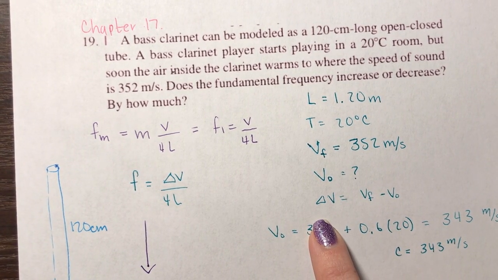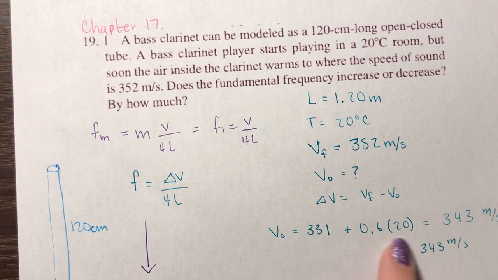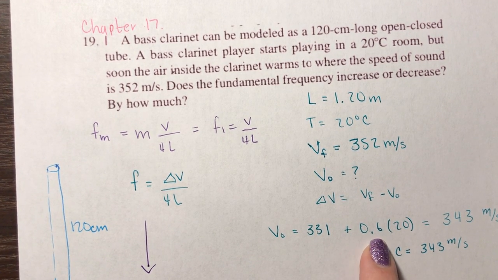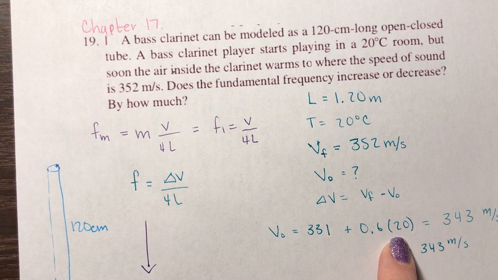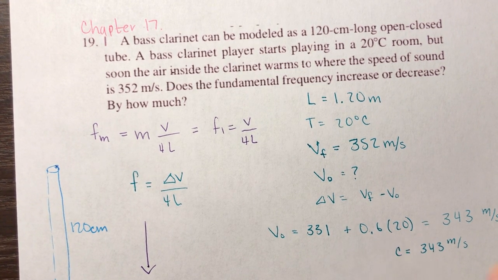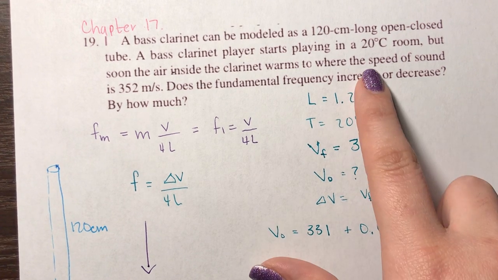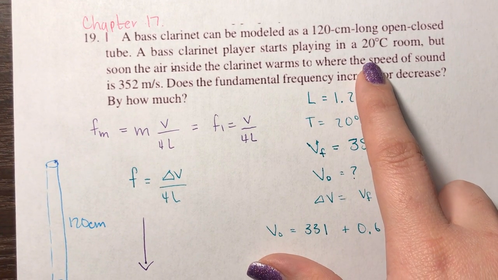To find the initial velocity, this formula helps us find the speed of sound at specific temperatures. Here we have 331 plus 0.6 times the specific temperature, which in this case is 20 degrees Celsius, and that gives us 343 meters per second, which is the literature value for the speed of sound.